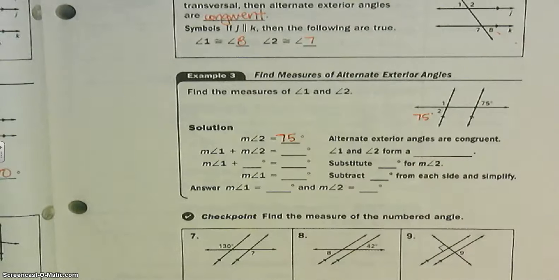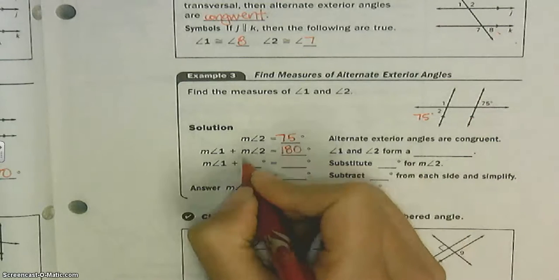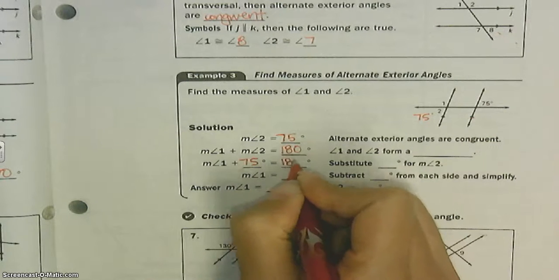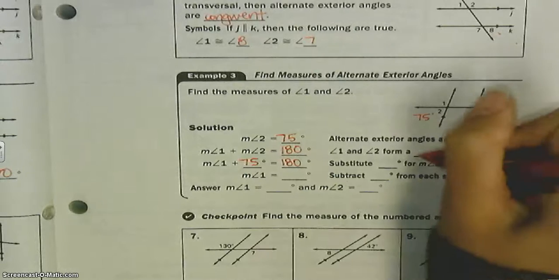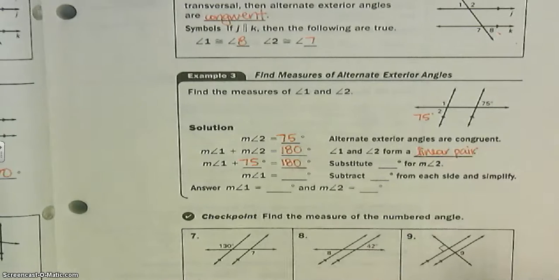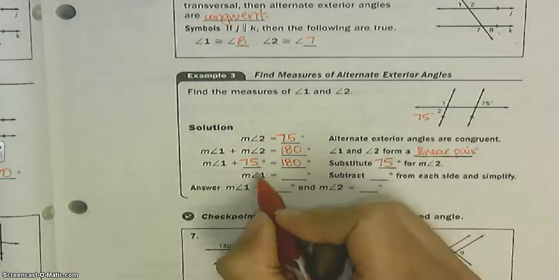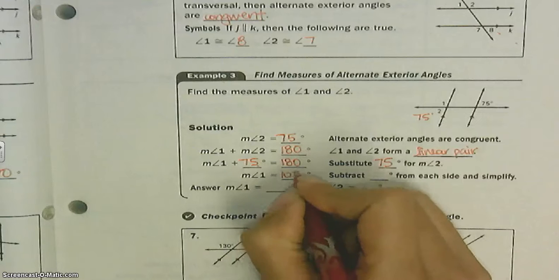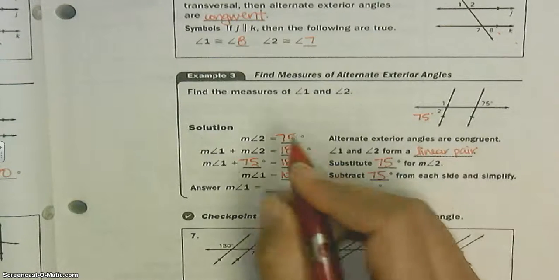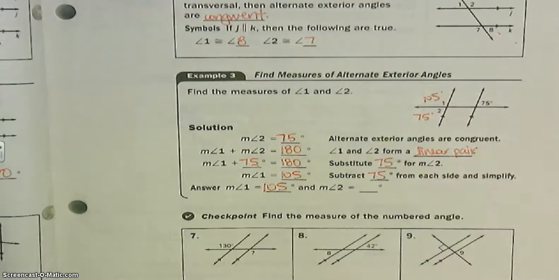But now 1, well, look at 1 and 2. 1 and 2 are making a line, and a line has 180 degrees in it. So if I already have 75 degrees, how many more do I need? Since they're forming a linear pair, they have to make 180. I already have 75. So I'm going to subtract 75 from 180, and I need 105 more degrees. So angle 1 is 105, and angle 2 is 75.